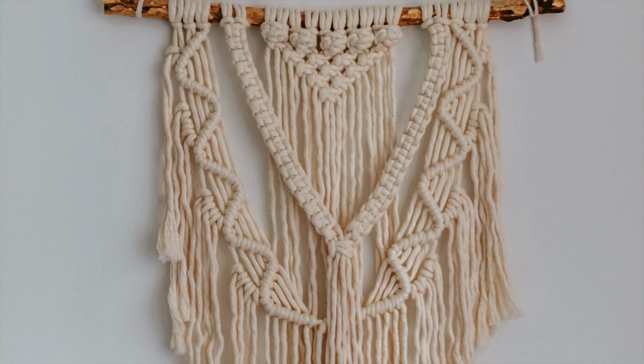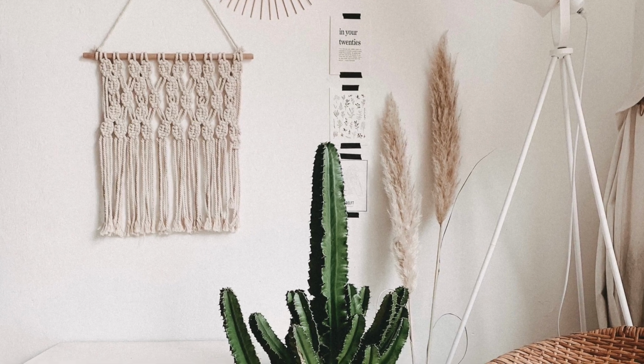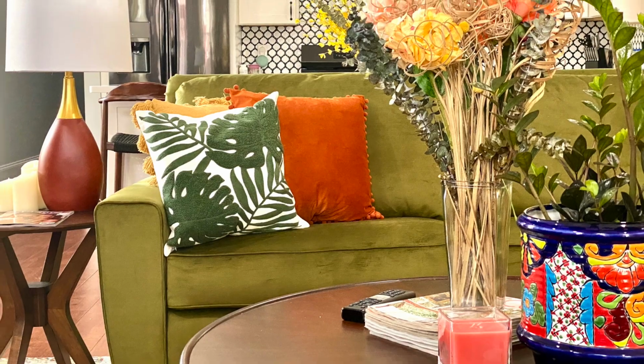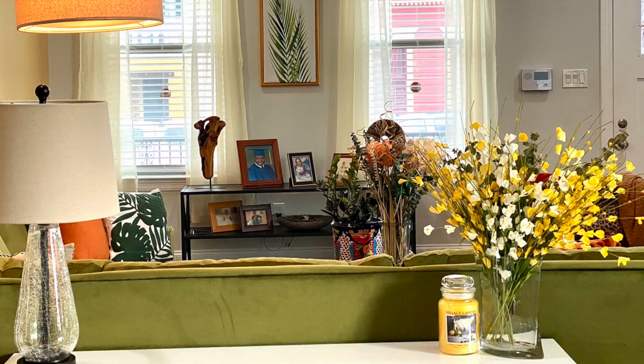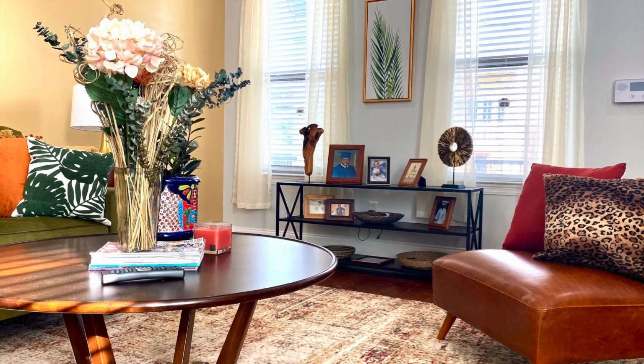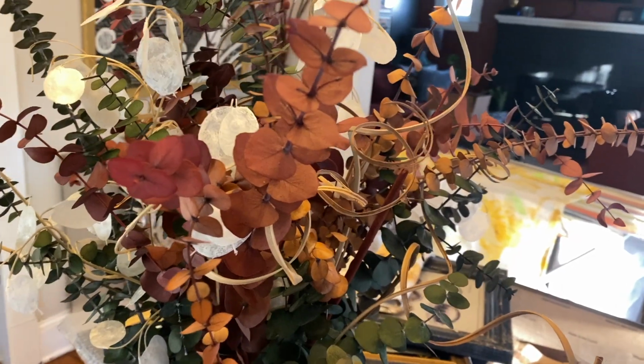And don't forget about macrame wall hangings. One of my favorite decor items are glass, metal, or ceramic vases filled with dried flowers and wonderfully aromatic eucalyptus leaves.